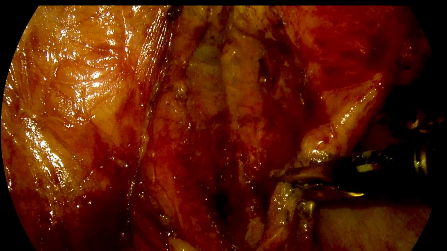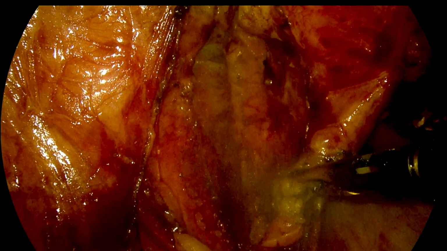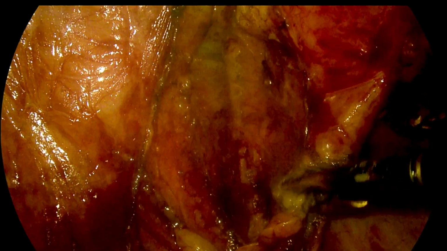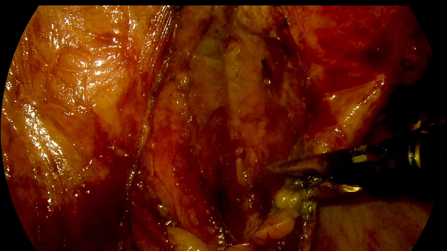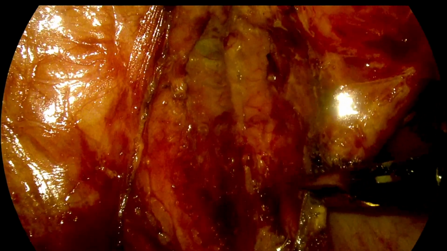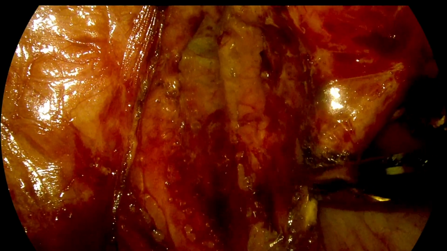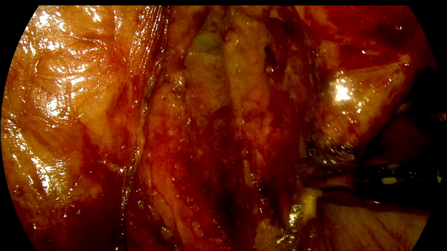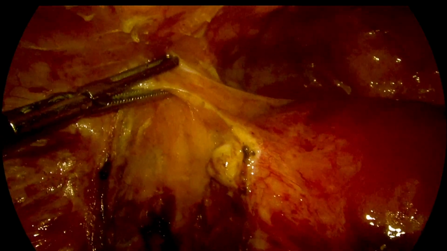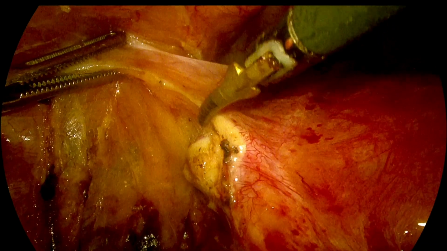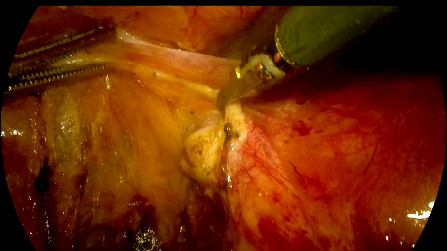So once we identify the ureter, now it is easy and safer to divide this band of tissue between the uterus and the left pelvic wall. Now we can further continue the dissection towards the uterine vessels. So that is the uterovesical fold of peritoneum. It is advanced near to the round ligament on the left side.